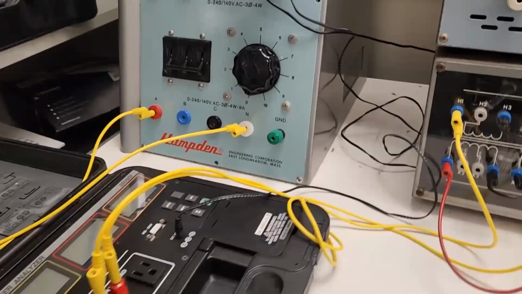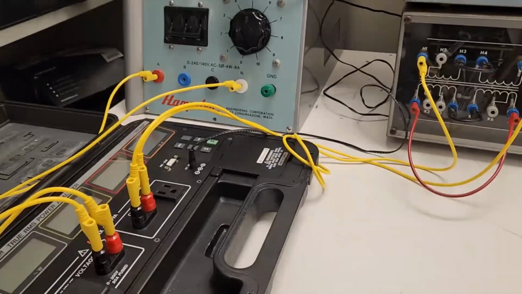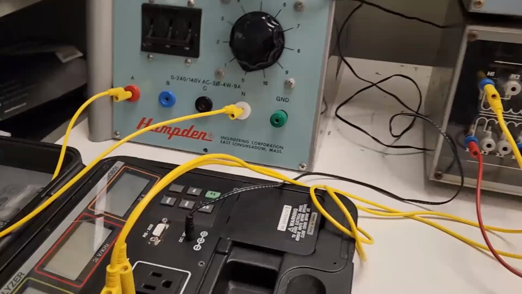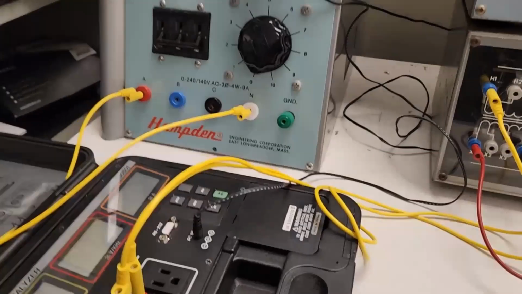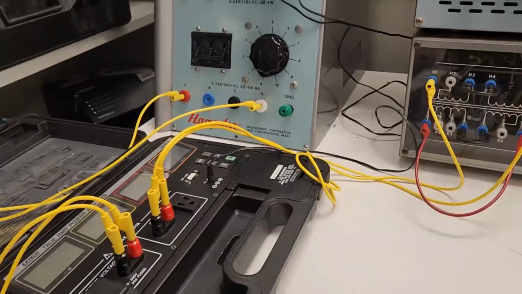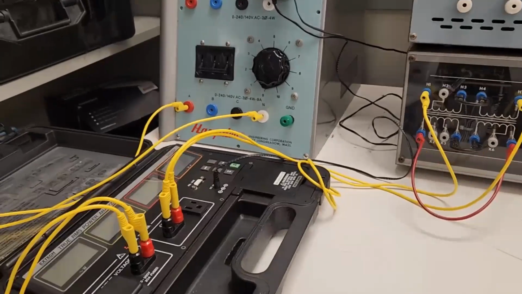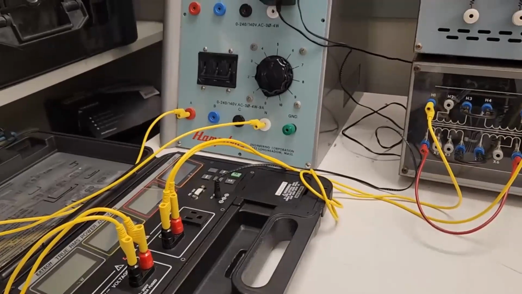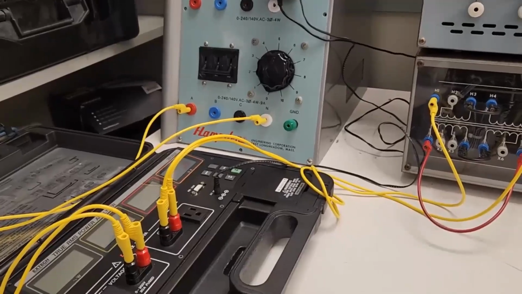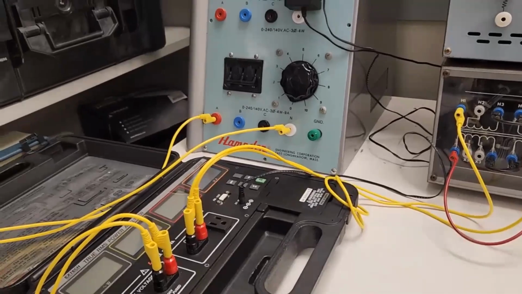In the theory that I've already explained, I mentioned that the supply voltage should be no more than 10 to 15% of the rated voltage. In that case, it cannot go beyond 25 to 26 volts, so we are good till that point.